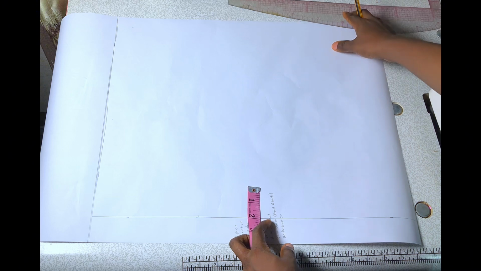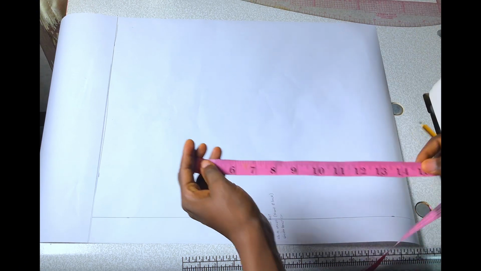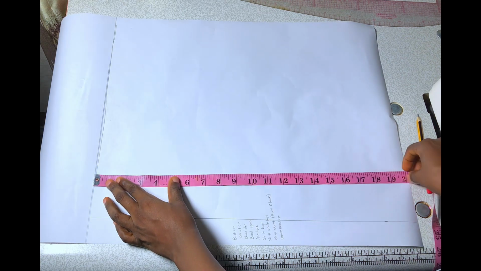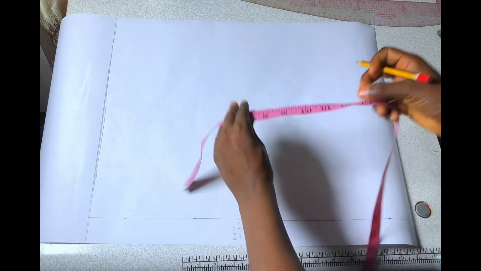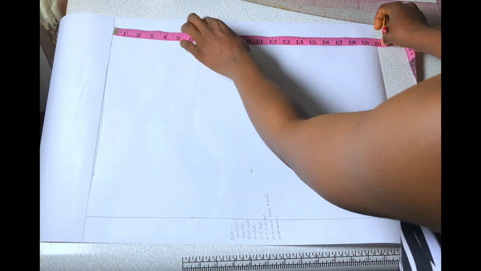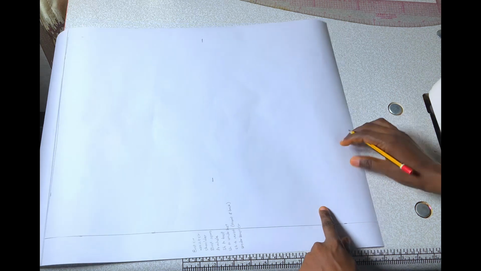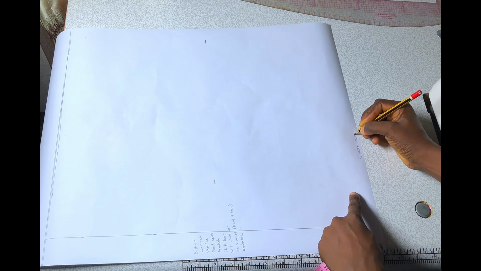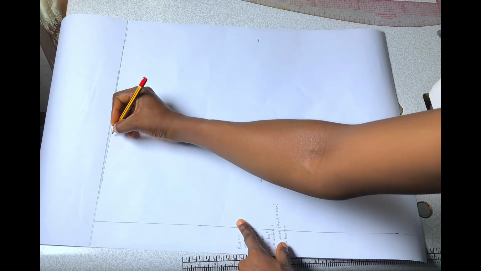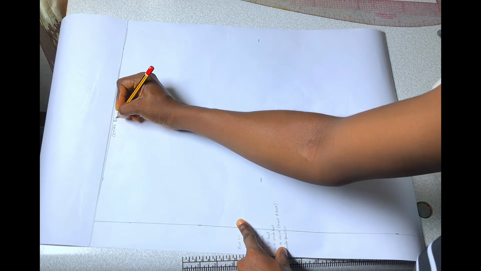What I'm going to do right now is further divide this line so that I can have my front and my back separate. I'm going to divide this line, which is 10 inches here, and do the same here, 10 inches. This area becomes my center front, and this area becomes my center back, which is your CB.